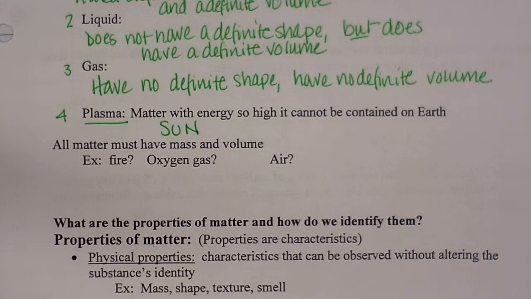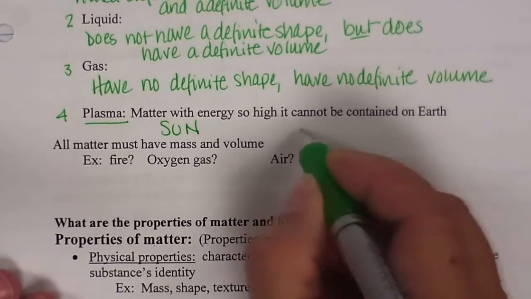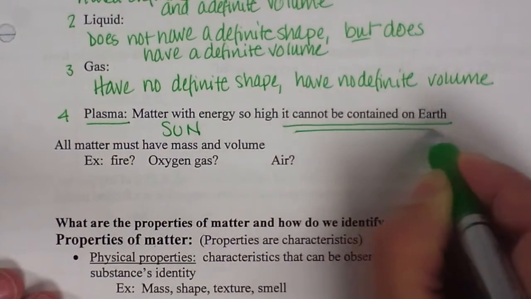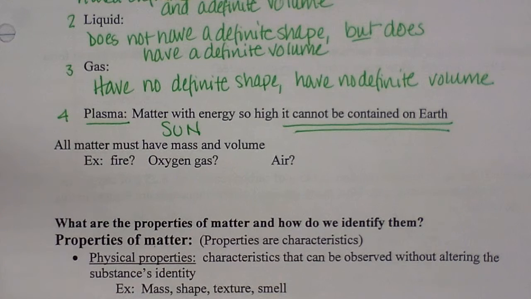That is a commercialized term that is used by Toshiba and Samsung. That is not real, scientific plasma that is contained in your TV. It's just a word that they are using to make it sound interesting so you'll buy it. Plasma can't be contained on Earth because the heat and energy in it is like the sun. So that's not in your TV.